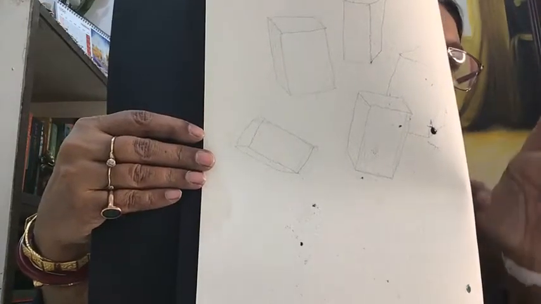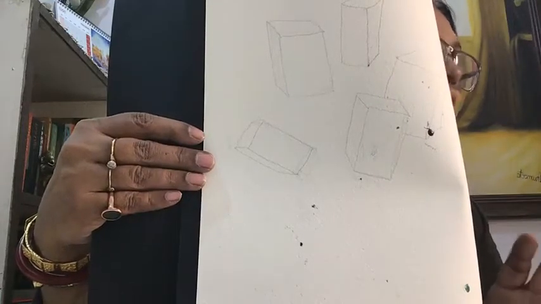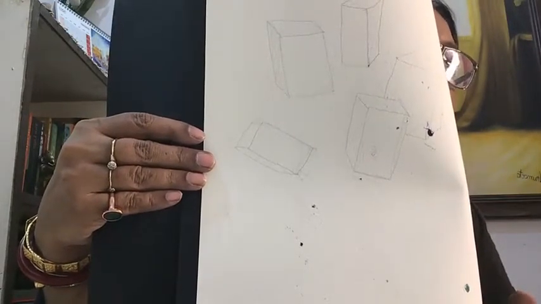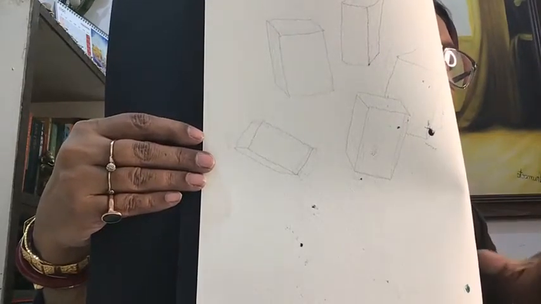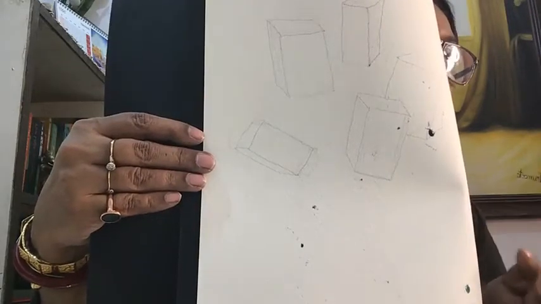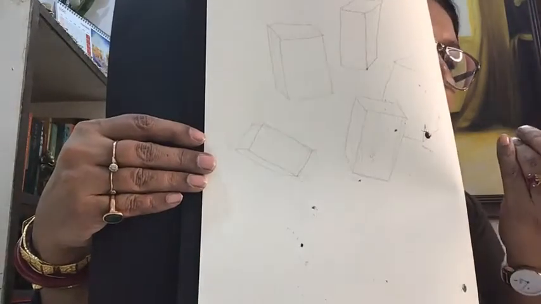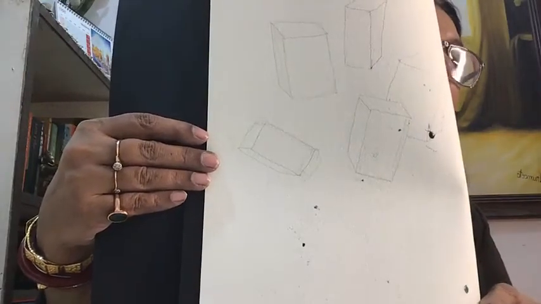It is not just a shape. If it is a shape, it is in 2 dimensions. But to add another dimension, I introduced it into a box, so that you understand which petal is in front, which is behind, and which is on the sides, and the overlapping.